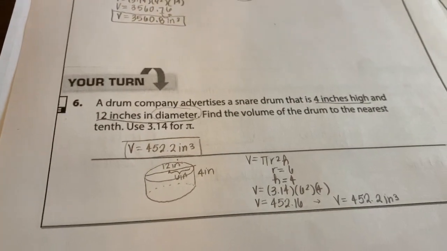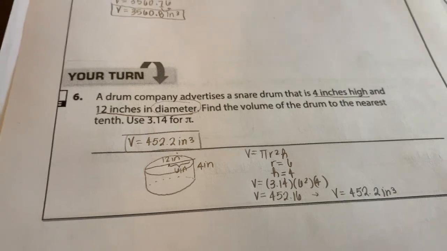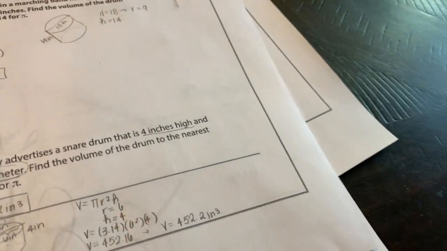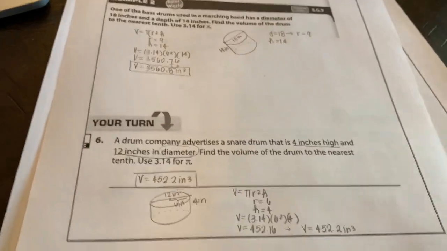Okay guys, so that's it for today. Pretty simple and straightforward, and enjoy. Tomorrow we're going to get started with cones. Have fun.